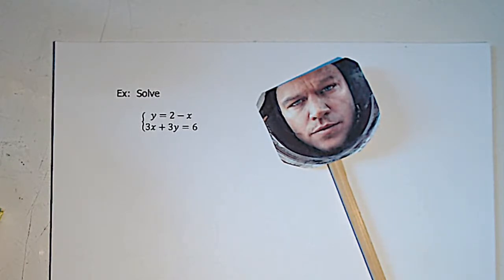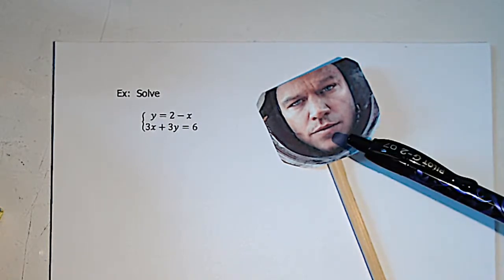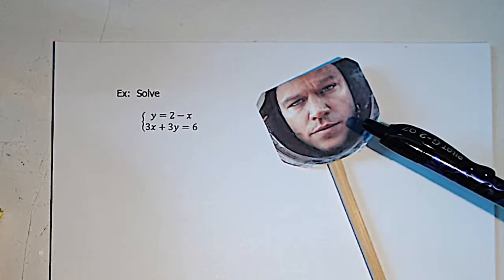This is Math 40, section 4.2. This is systems of equations solved using substitution. And I took a quick break so I could make some puppets. This puppet is Matt Damon, starring in The Martian.